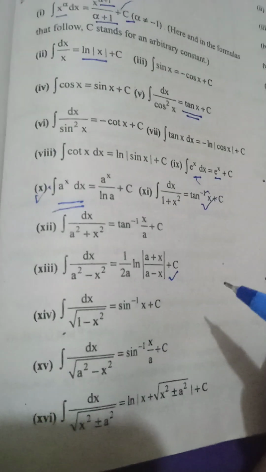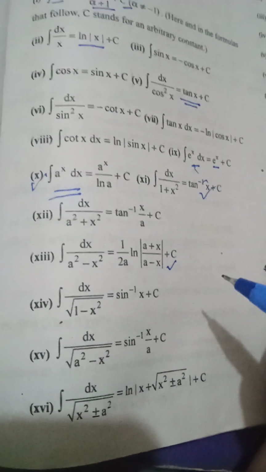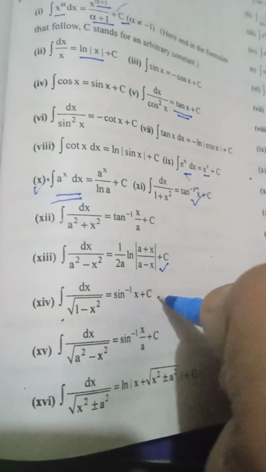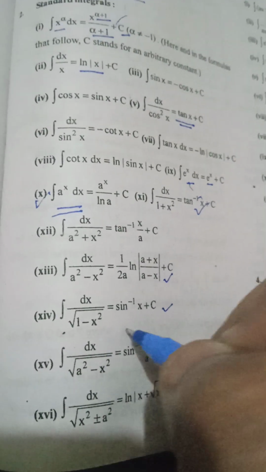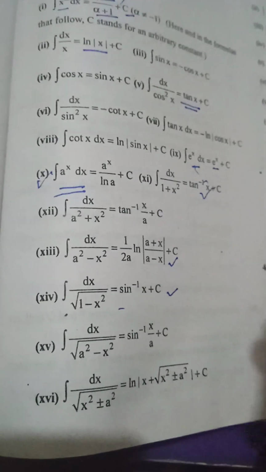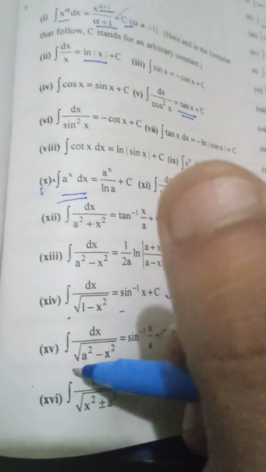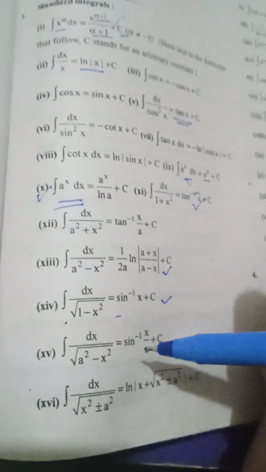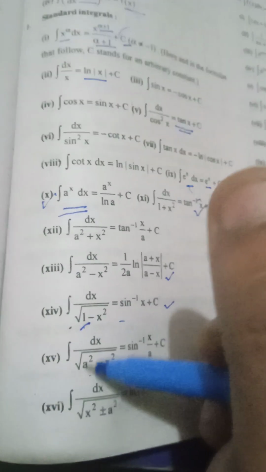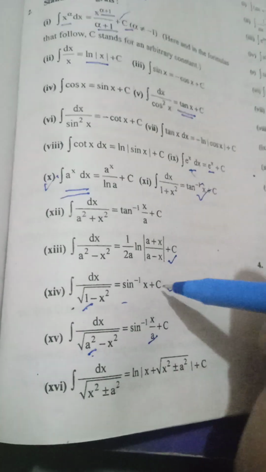Again, in the 14th identity, when you integrate 1 by square root of 1 minus x square, you find sine inverse x. This is an important one, and it is used in most of the examples, or you can say questions. In the 15th, integration of 1 by square root of a square minus x square is similar; here it was 1, now instead of 1 we have a, so we can put a here, and the answer will remain the same.